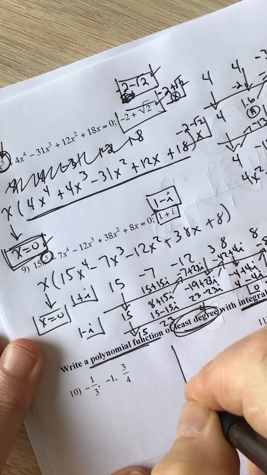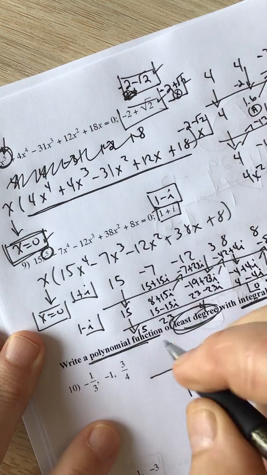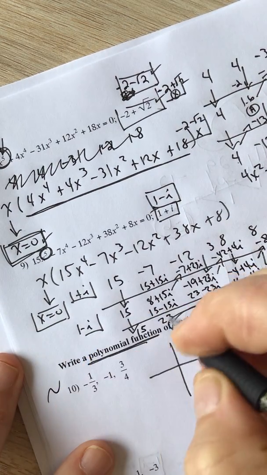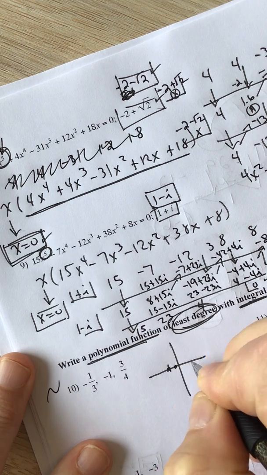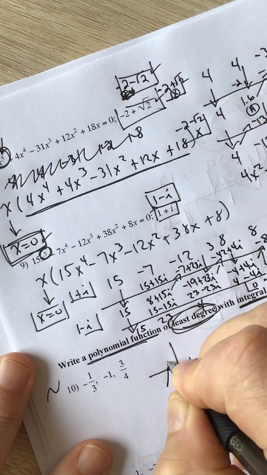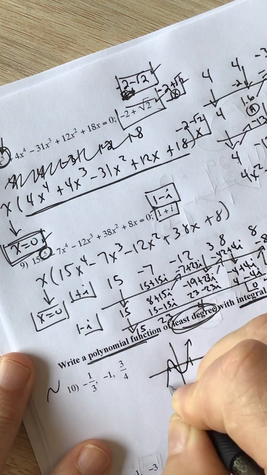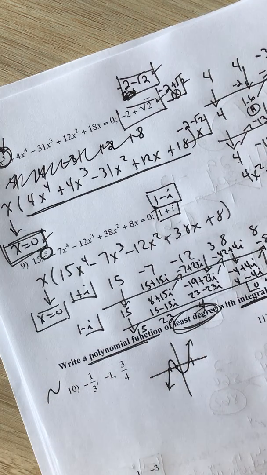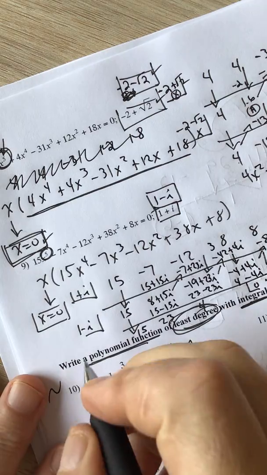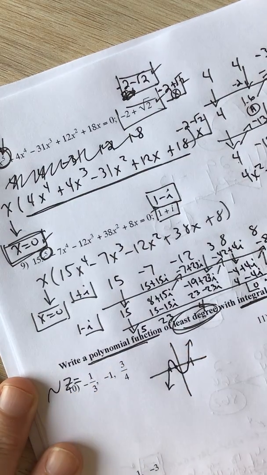So what this means is whatever this shape is, since there's three of them, it'll look like a cubic. It means it's going to cross at -1, it's going to cross at -1/3, and at +3/4. It's going to go like this. They want us to find the function that makes this graph. Okay, these are the zeros.